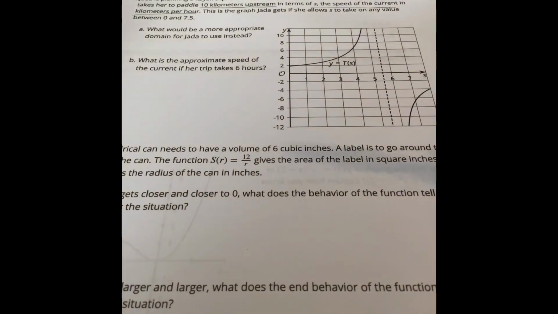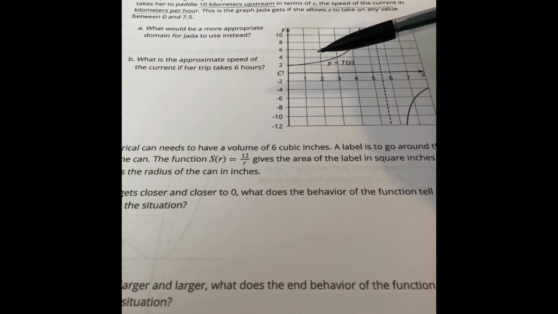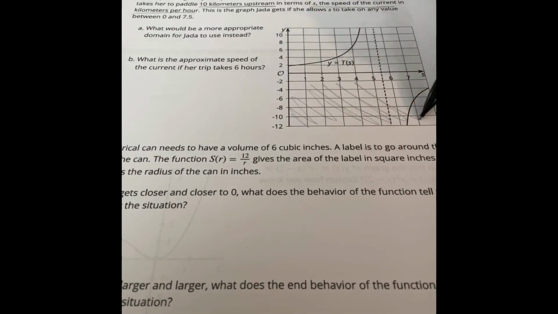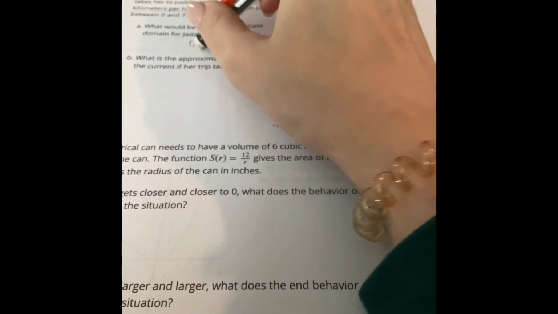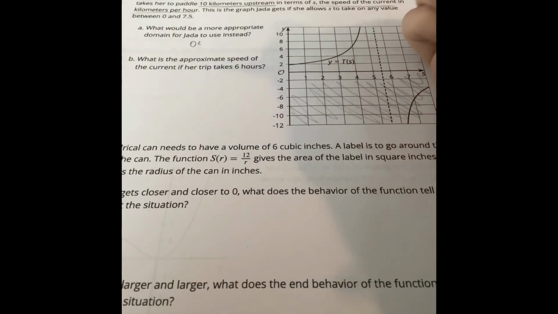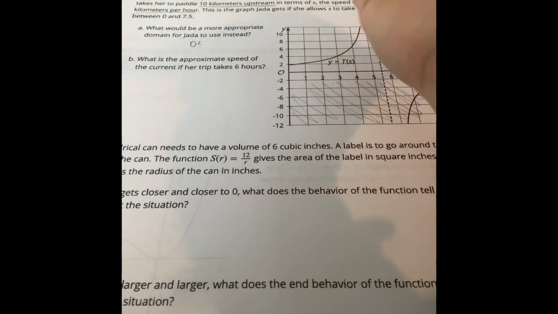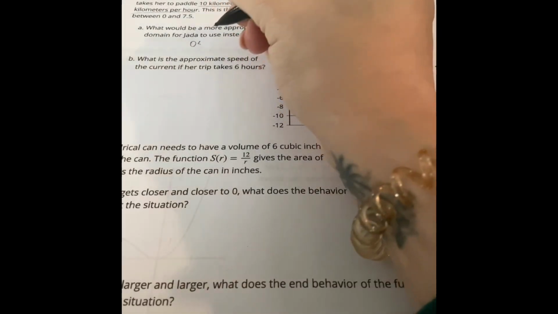Well, we're looking at time. We're not going to have negative speed, and you don't want negative speed, so we're just going to scribble this out. Because of this dotted line right here, you see it doesn't really cross this line. So a more appropriate domain for Jada to use would be like 0 to 5 or 0 to 5.5. So we're going to say 0. Normally I would say equals, but we're just going to use less than, because if it equals, technically you can go 0 kilometers per hour, but I don't think that's smart.